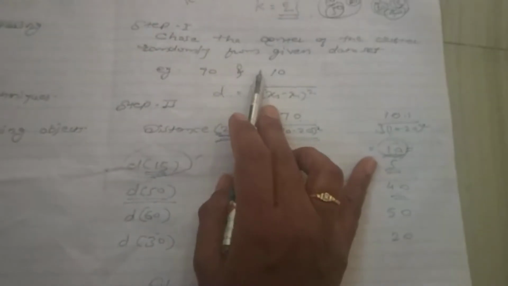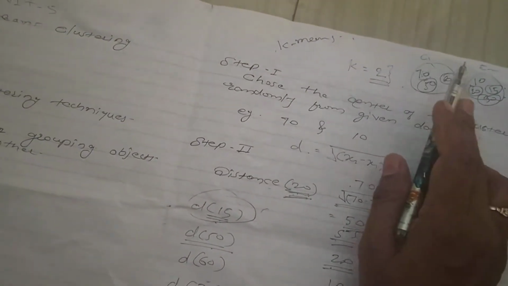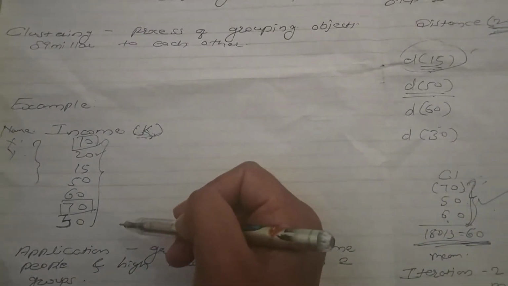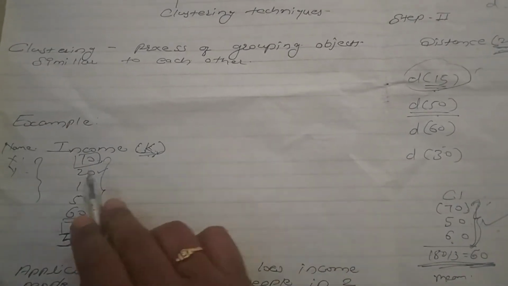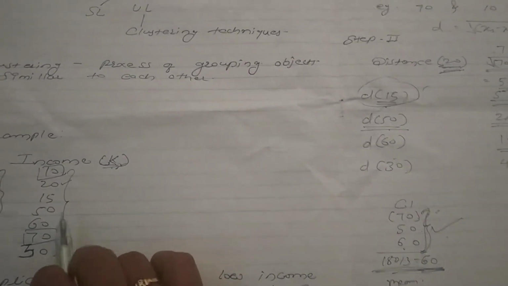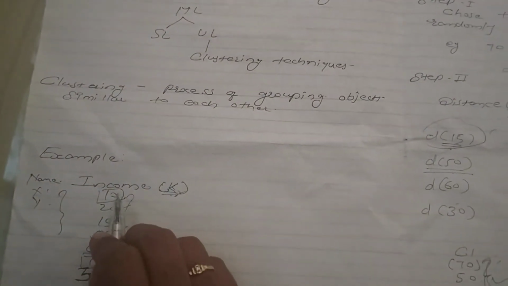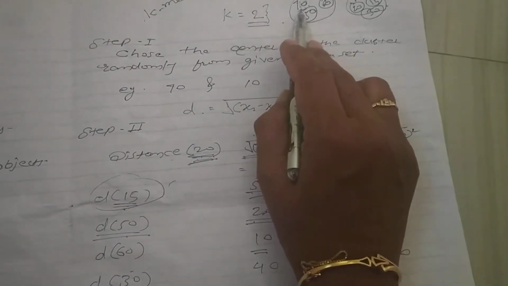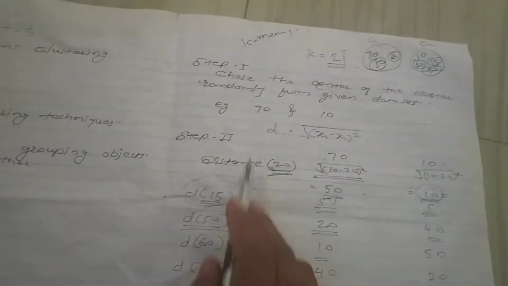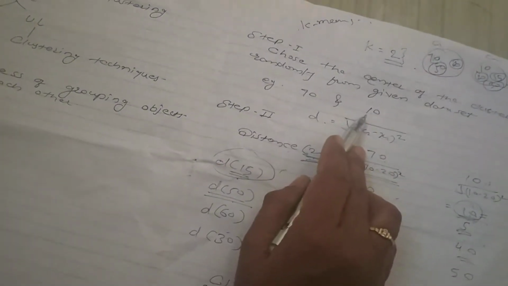Now step 1. According to the K-means clustering algorithm, we have to choose the center of the cluster randomly, any data item from your given data set, right? As here K is equal to 2, we'll select any two data items as the centers of the clusters. There is no criterion for the selection of the center of the cluster. So here I am choosing 10, the first data item, and 70 as the centers of the clusters. So cluster 1 has center 70, and cluster 2 has center 10.